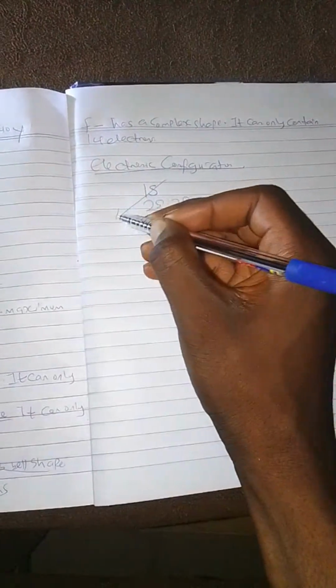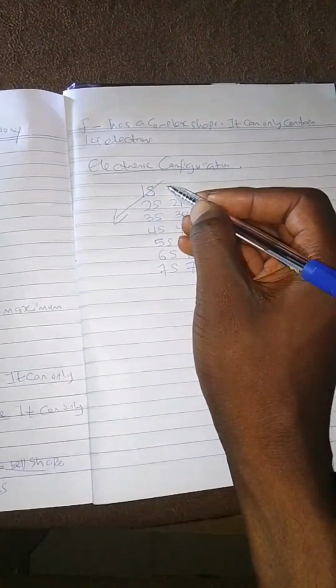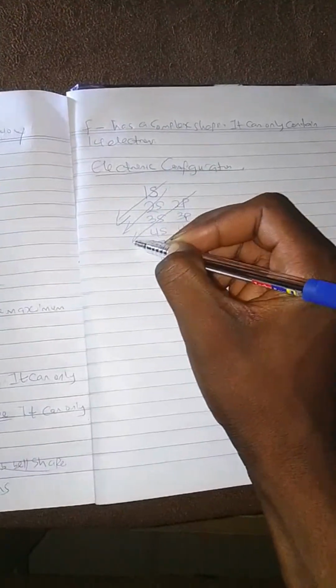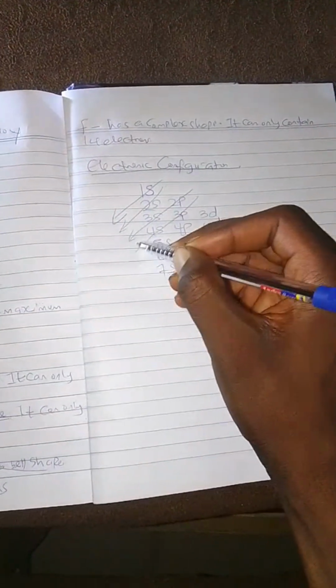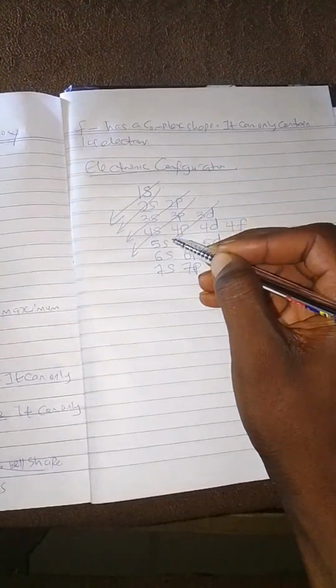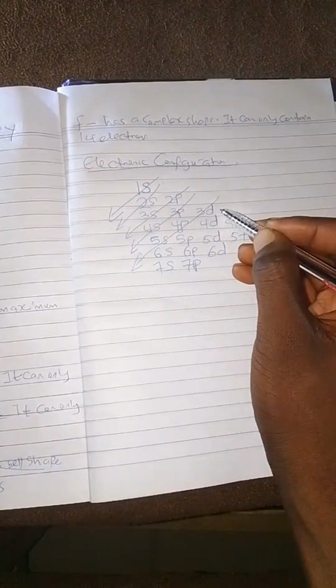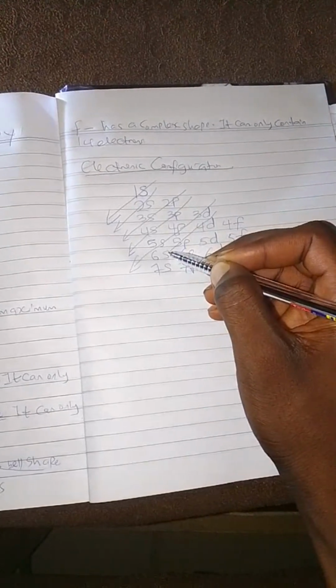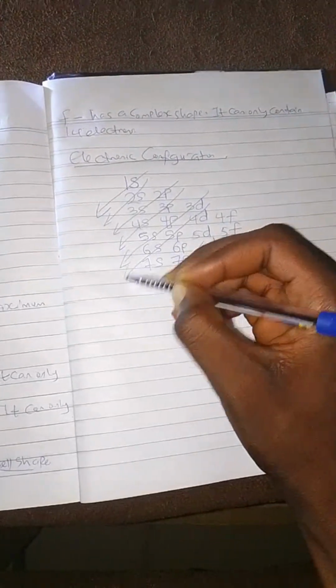So it will be like this: 1s, 2s, 2p, 3s, 3p, 4s, 3d, 4p, 5s, 4d, 5p, 6s, like this.